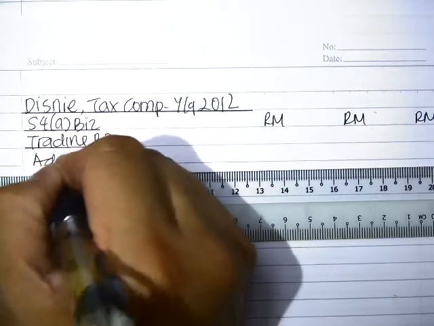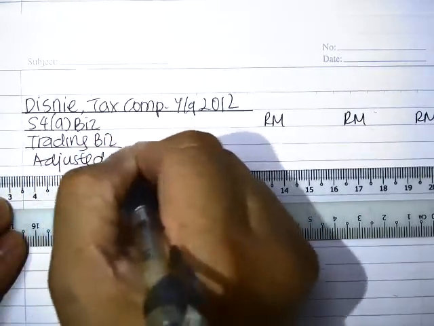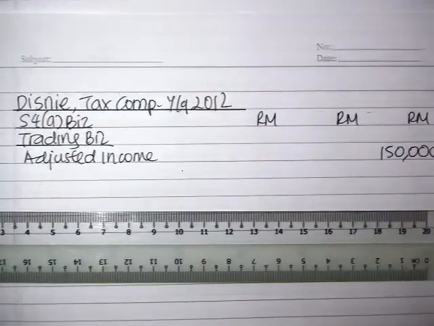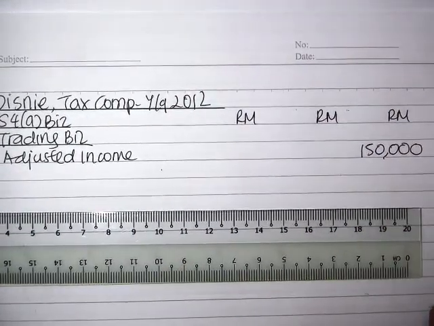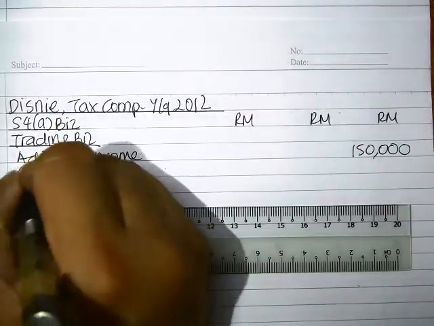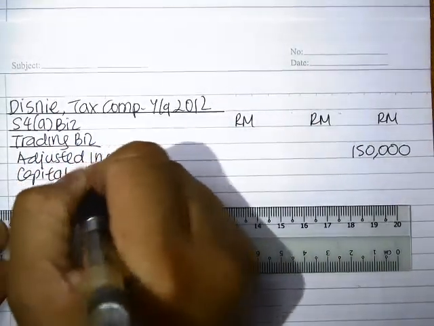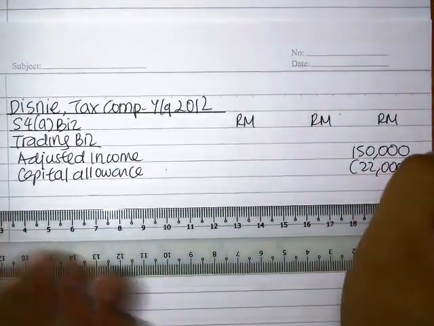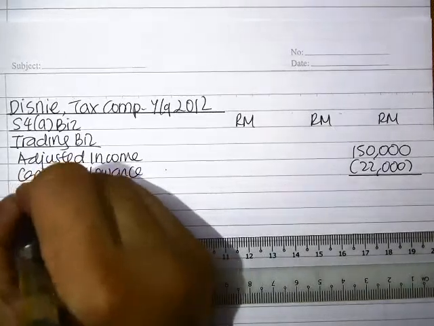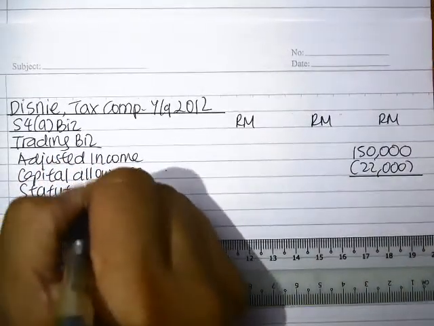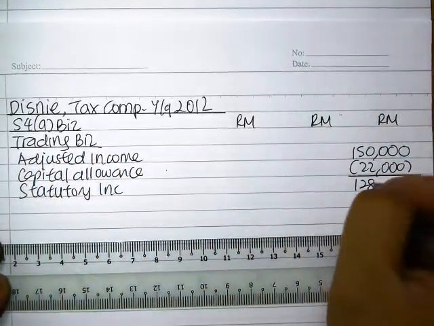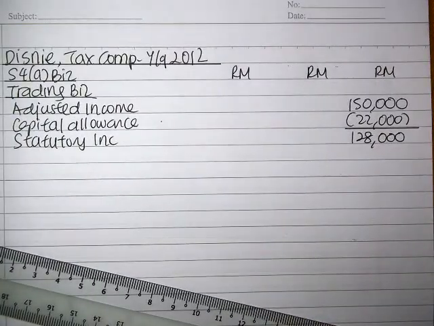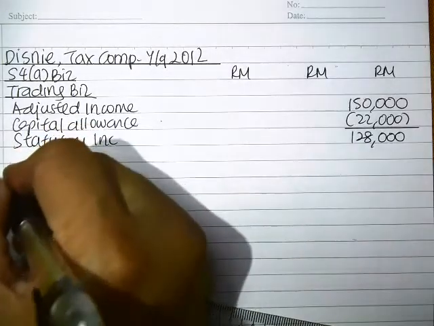You've been told the adjusted income is 150,000. Right, that's the figure. And the capital allowance 22. Right, friend, this will give us statutory income 128,000. Alright, we will move on to the commercial complex.